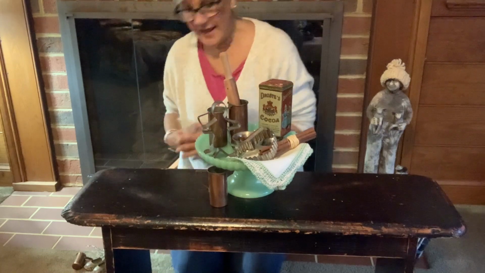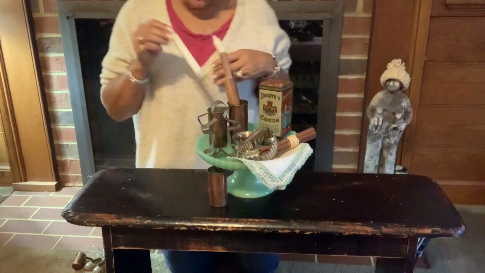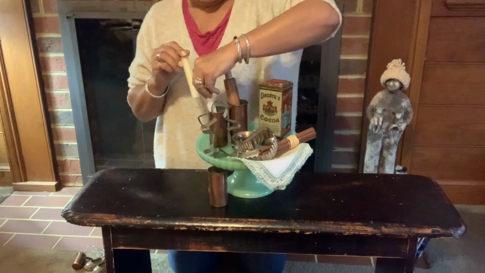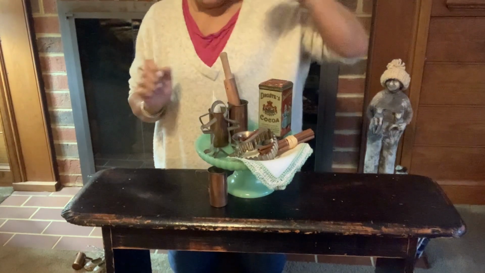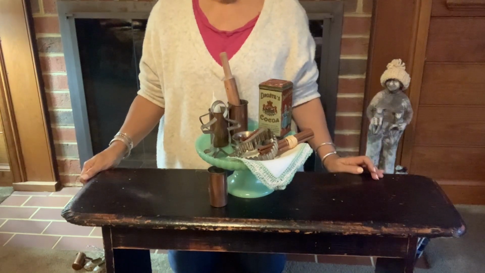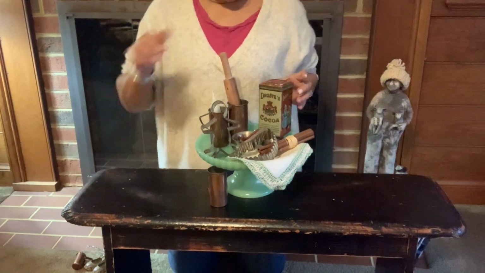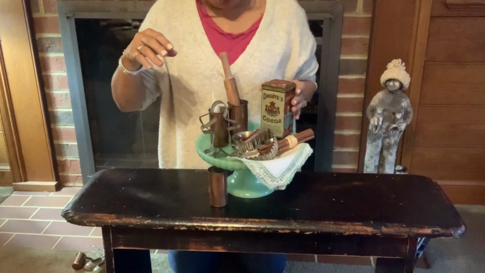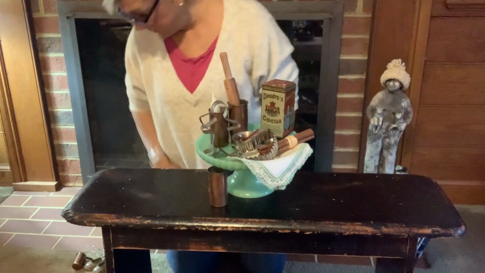Look at these little candles. We could do something like that. Okay. We could even open, no, I think they're too short for that. We could put those in there.